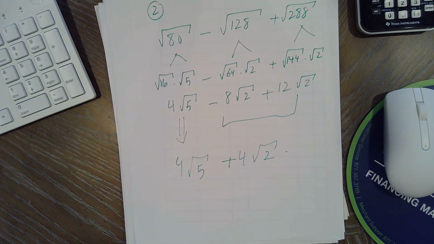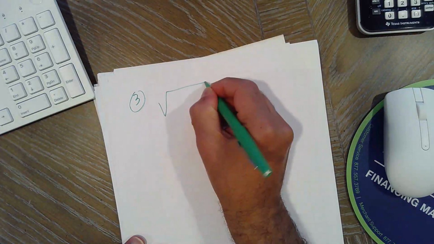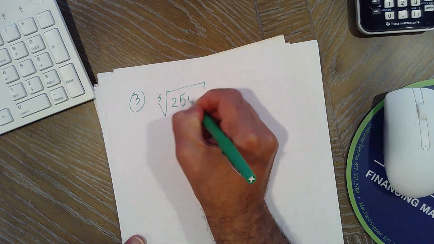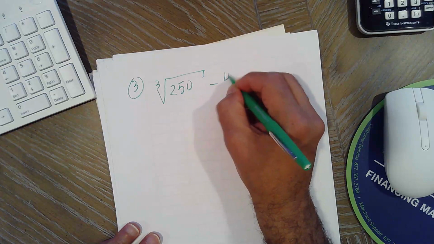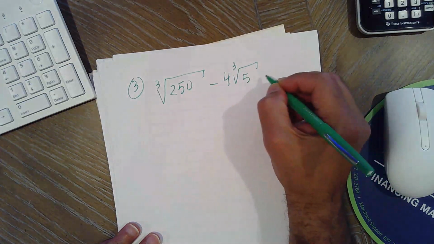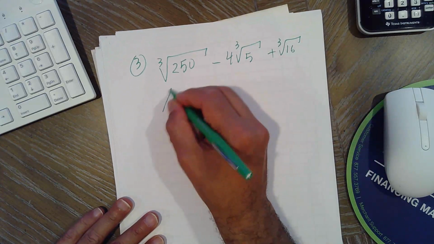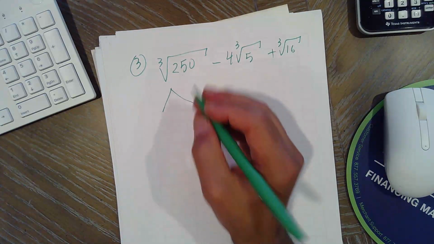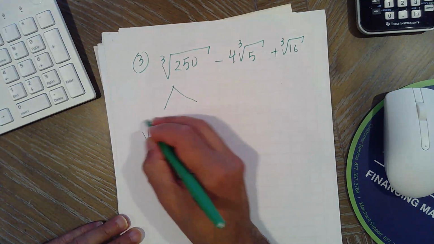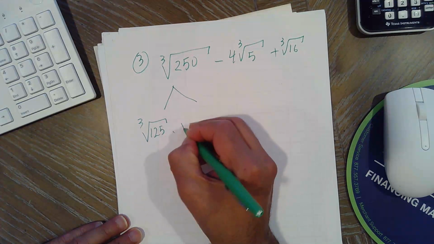Okay, let's do one with cube root. Cube root of 250 minus 4 cube root of 5 plus cube root of 16. Well, 250 is not a perfect cube, but 2 divides it, it's 125 times 2, and 125 is a perfect cube.